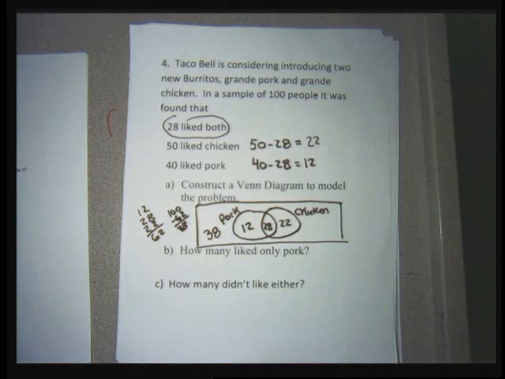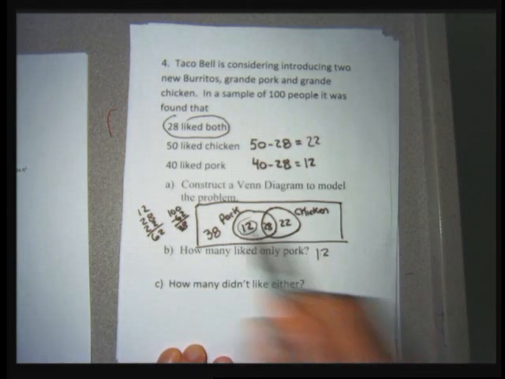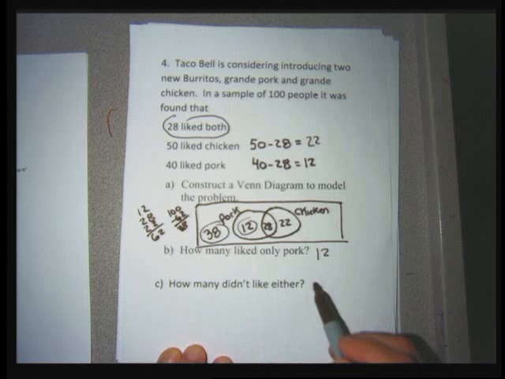Now that I have the Venn diagram filled in, how many liked only pork would be this region of the Venn diagram, those 12. How many didn't like either? That would be that region of the diagram, that 38.